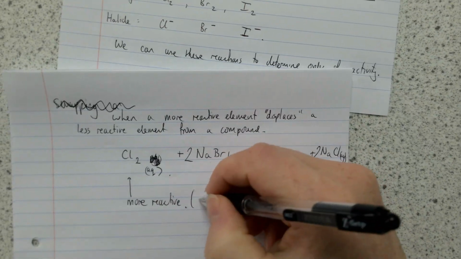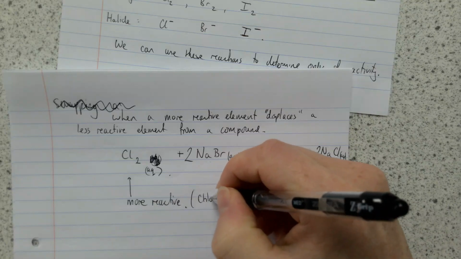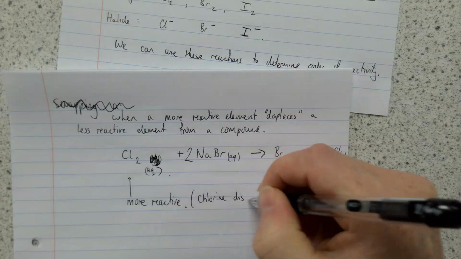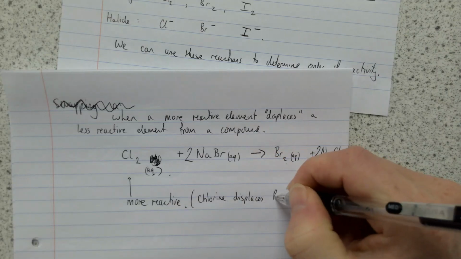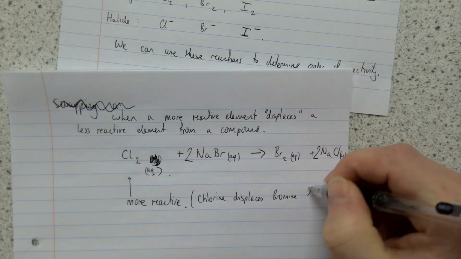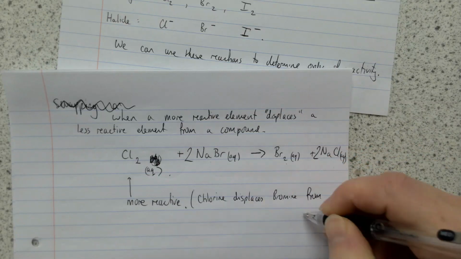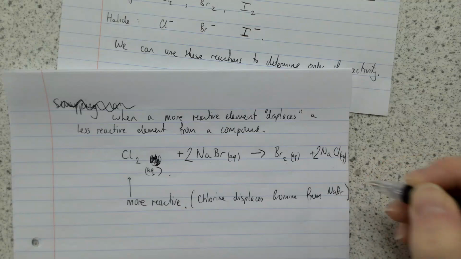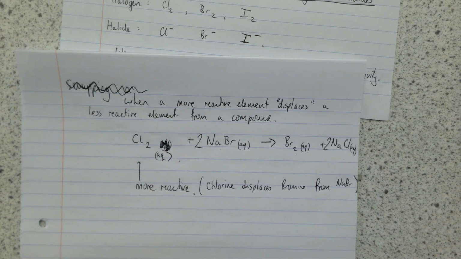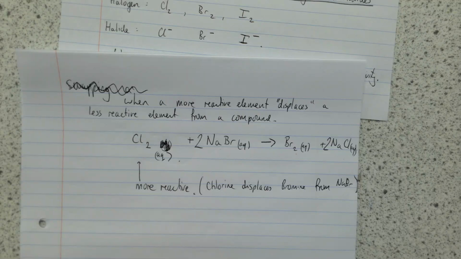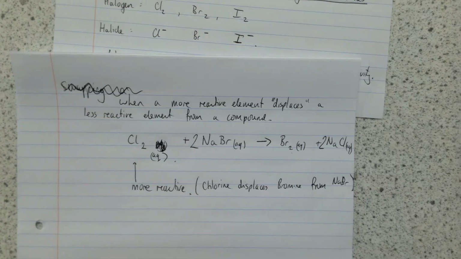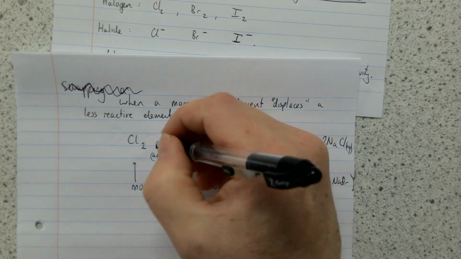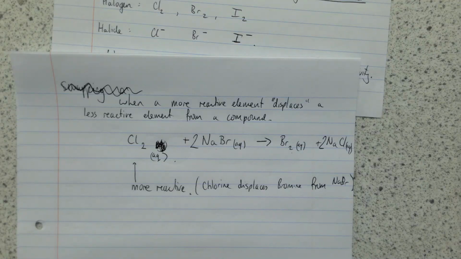Let's write that down then. So more reactive is chlorine, displaces bromine from NaBr. We need to know why it's more reactive, which we'll come to later on. We need to know how we know this reaction has taken place. So there's quite a lot going on in this. I spread this over a couple of lessons, and we'll take our time with it. But chlorine is more reactive because it will displace bromine from sodium bromide.